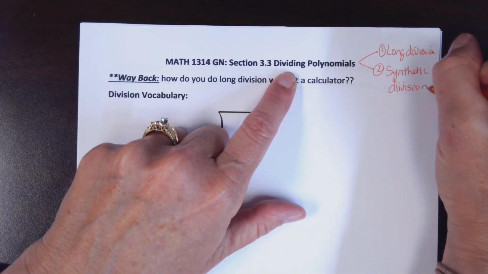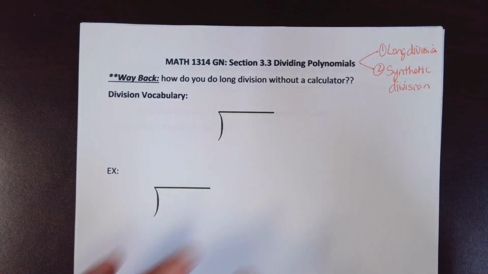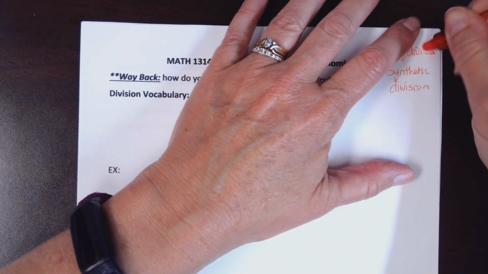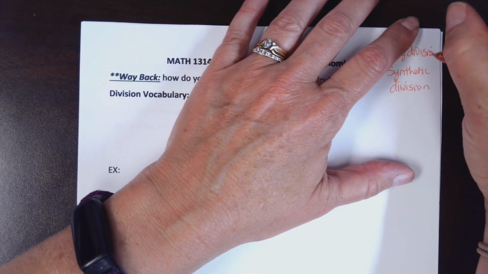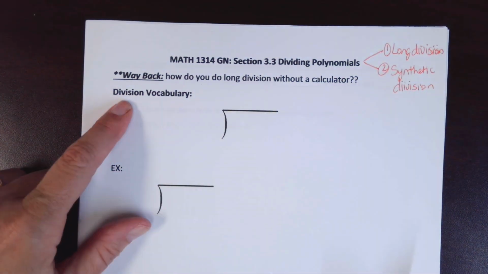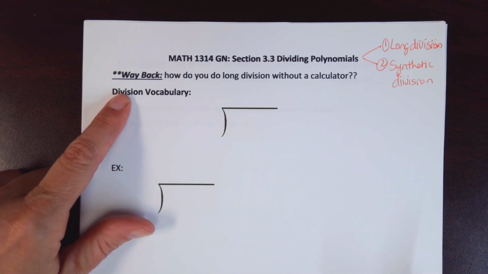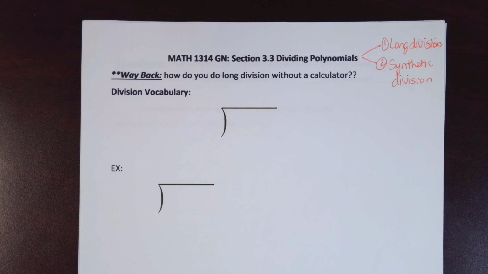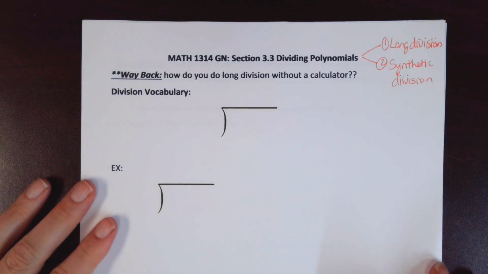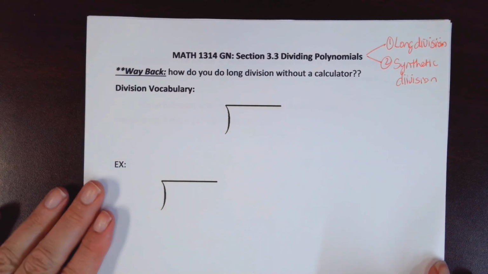Long division you know how to do, or at least you knew how to do it one time. Cast your mind way back here at the beginning. How do you do long division without a calculator? Most of us probably learned to do long division in maybe 4th grade. But typically this is something that we just kind of pull out our calculator and plug it in to do.